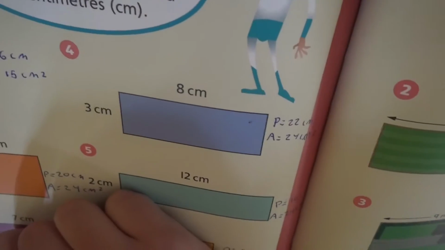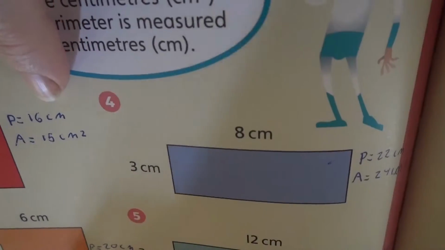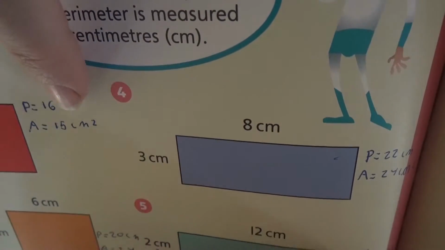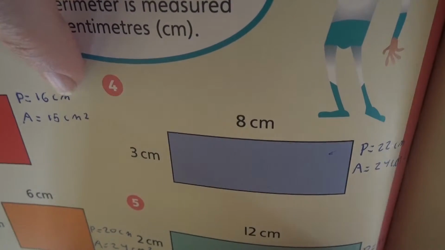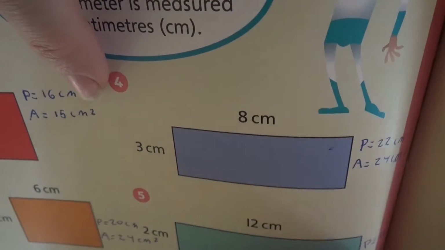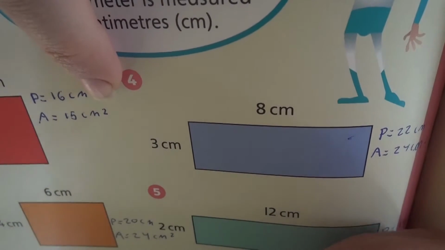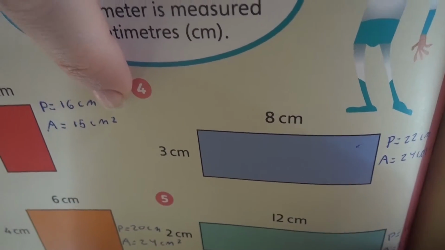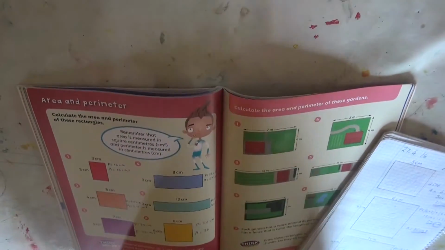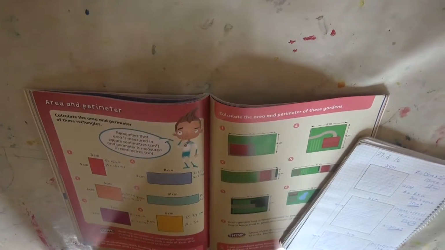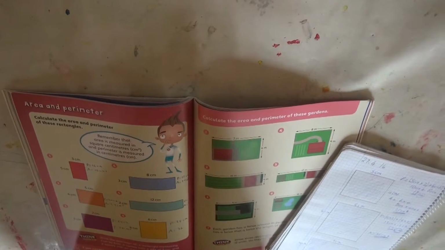What do you have to make sure of though when you write the answer? You have to put centimeters and centimeters squared. And in the area, you have to put a square at the end. Very good. Why do you think you have to do that? Do you remember my saying why? Because it is area, not perimeter. Because every time you times a number by itself, if you square a number, you put a square to show that you've timesed it by itself, yeah?